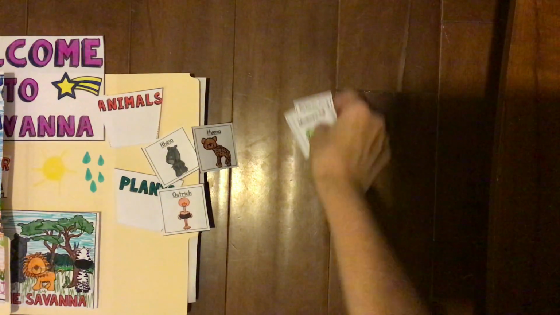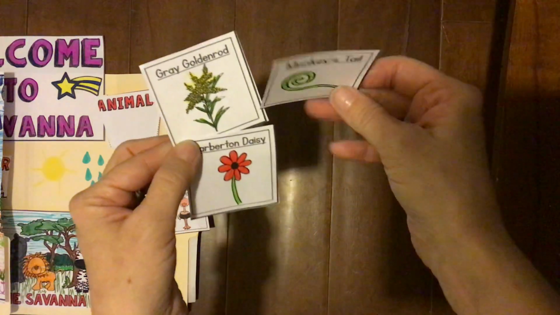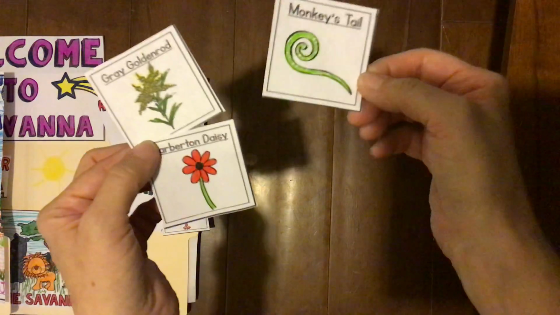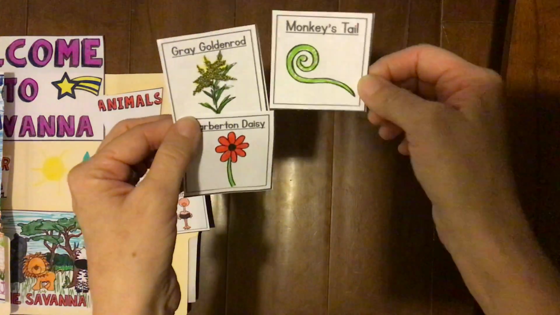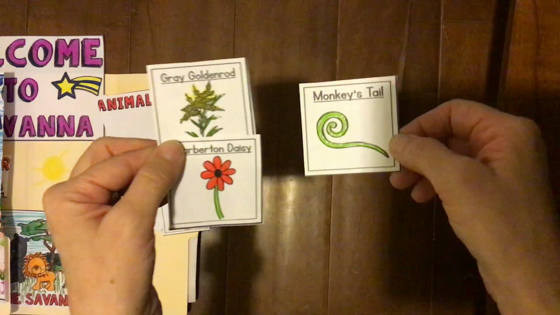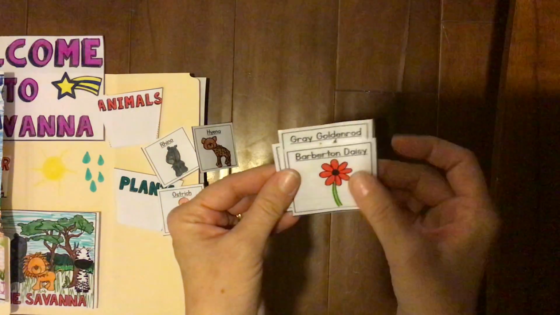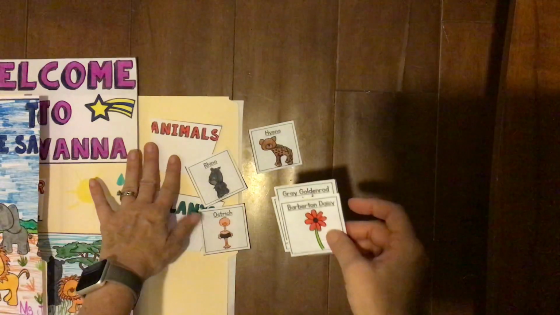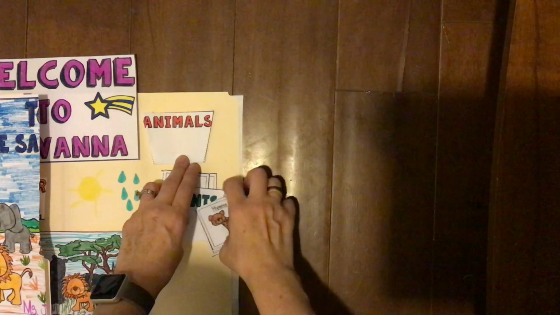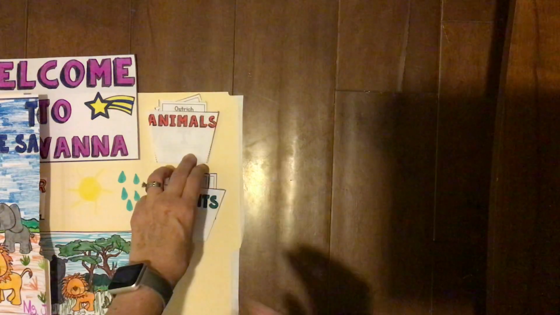We can also, when we're looking at our plants, do the same thing. And we can sort them by color. So this one is yellow, that one is red, and this one's just green. Or you can sort it by plants that have flowers, have blossoms, and plants that do not. So there's different ways that you can sort them. Once you've played around and sorted with the ones that you wanted, go ahead and glue these down, and you can keep your plants in this pocket and your animals in this pocket for storage.